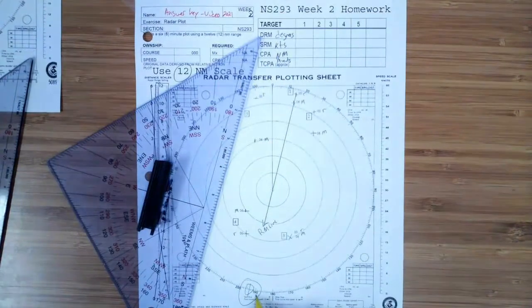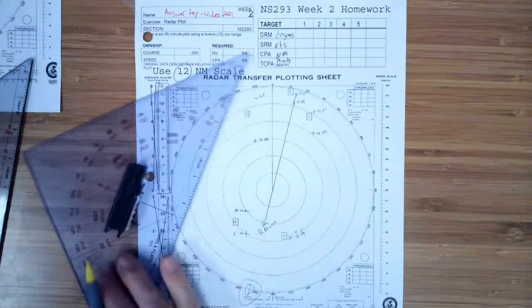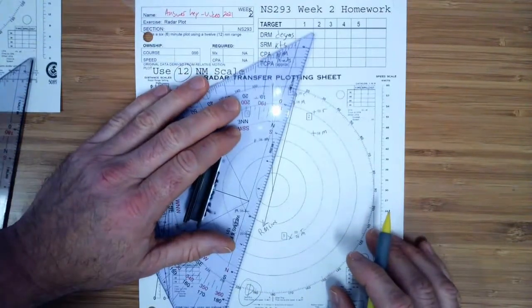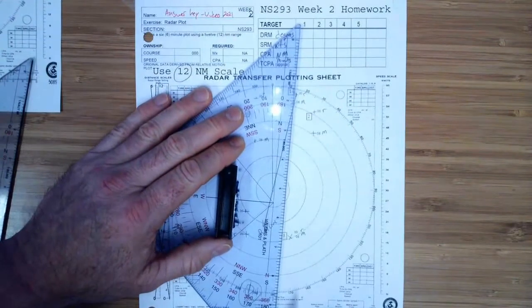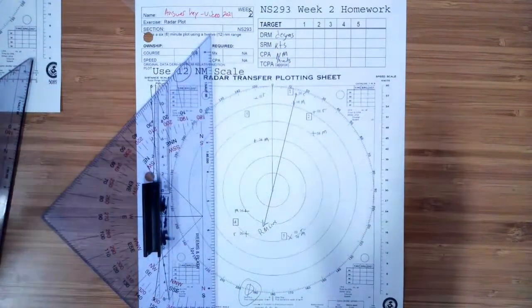Looks to me like the direction of relative motion is 190, 191, 2, 3, 4. Yeah, like 194-ish, okay? 194, 195. Now, if you connected your guys like this, you might be up around 200. If you connected your two spots like that, you might be down by 180, okay?